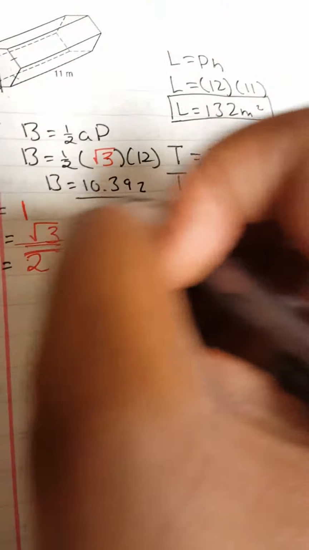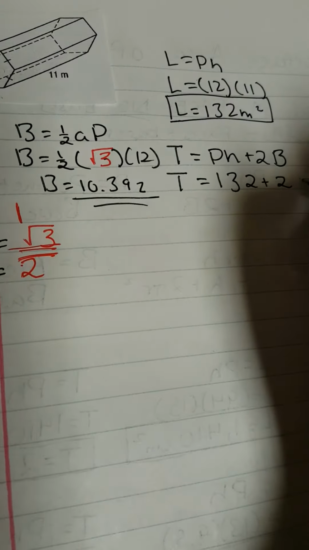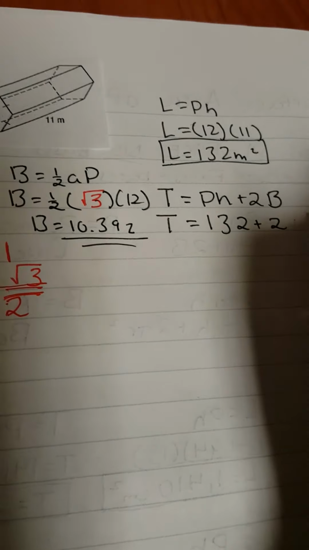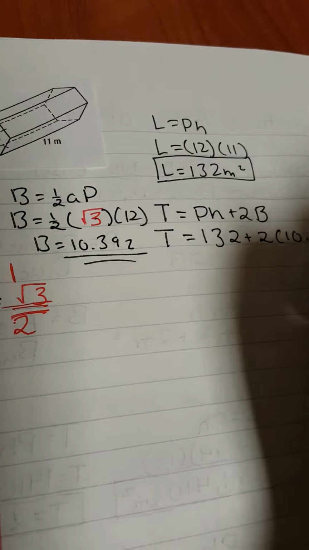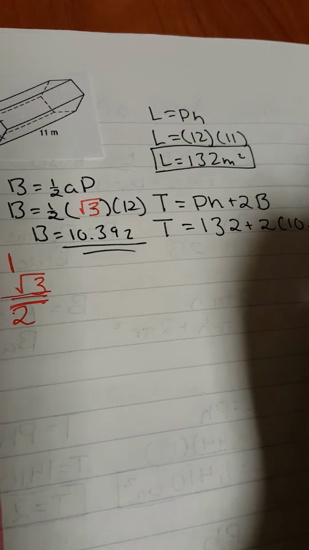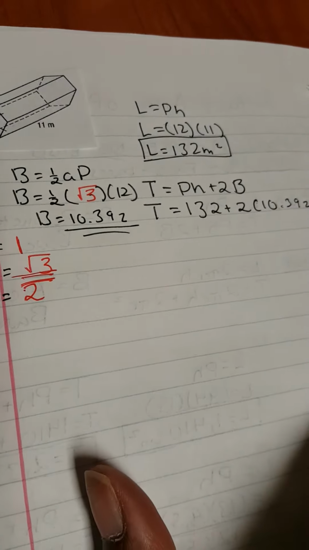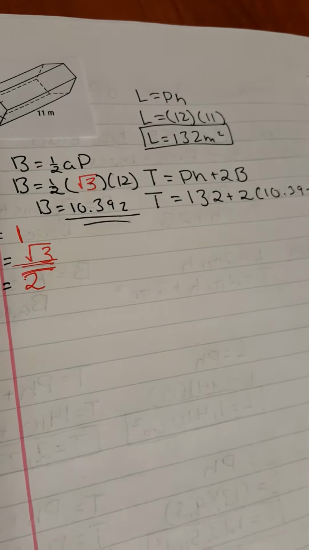I was just saying for like the right. Oh, okay. All right, so here, I'm going to have 10.392 and those other numbers. And then I can just plug it in the calculator.